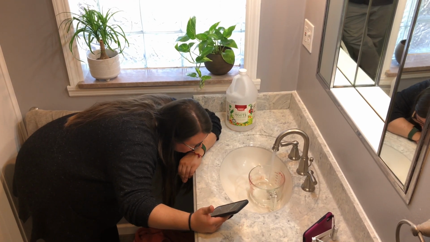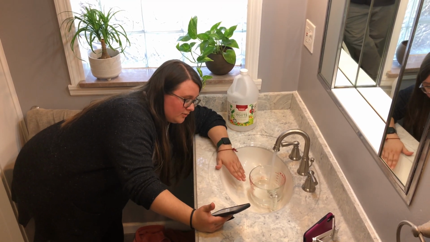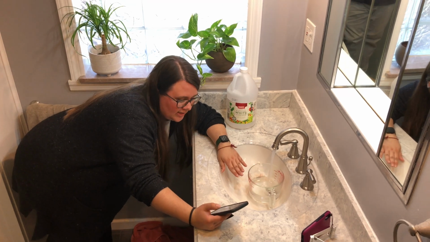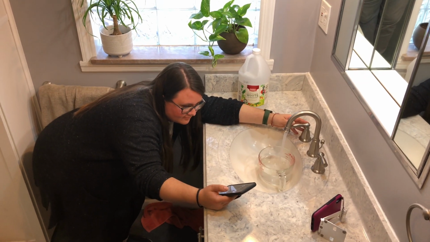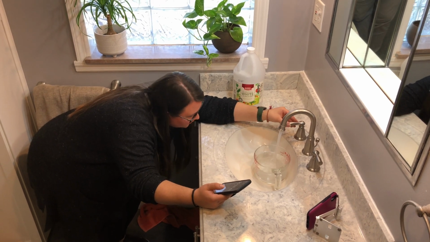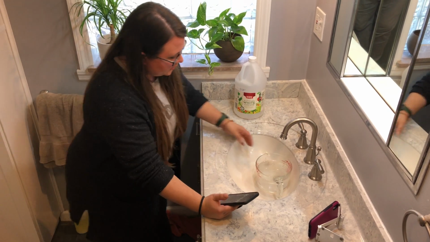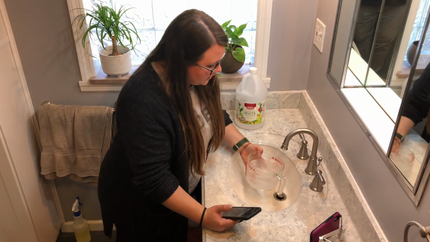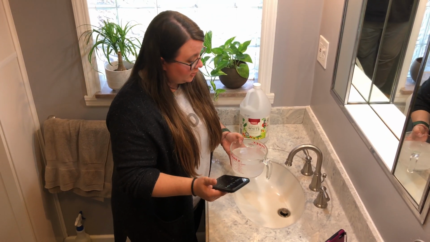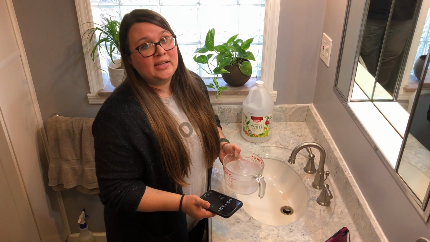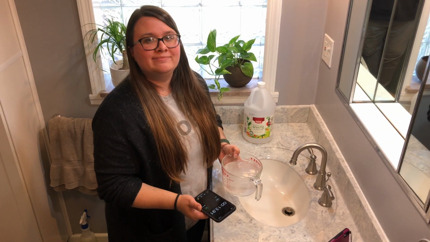All right. Like I said, when we get to the 4 cup mark on this measuring cup, we're going to stop our timer and shut off the water. Almost there. All right, so now I have 4 cups, which took 13.91 seconds to fill. And now I'm going to show you how to convert that to gallons per minute, which is your flow rate.